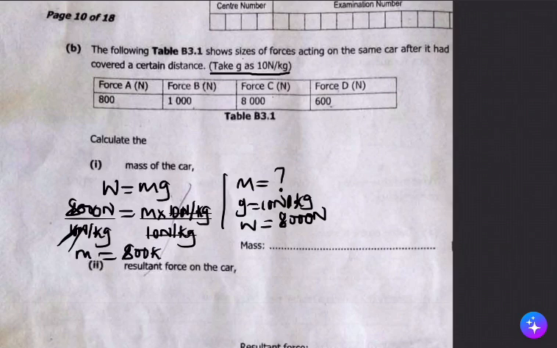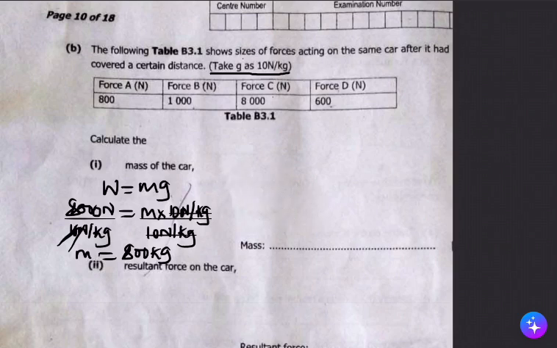The newtons cancel, so our mass is equal to 800 kgs.